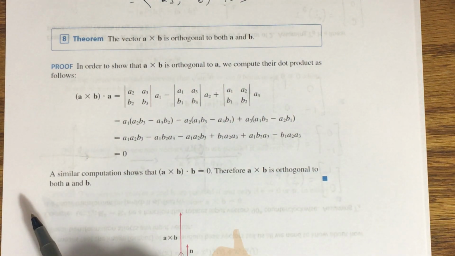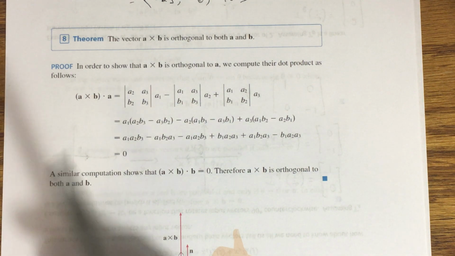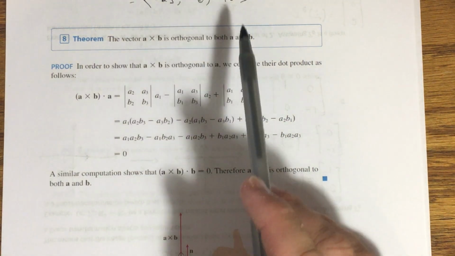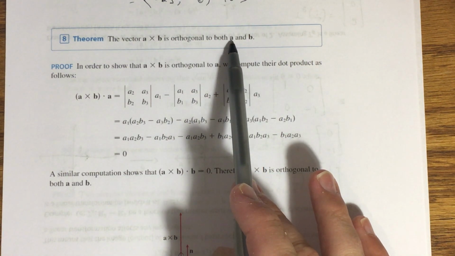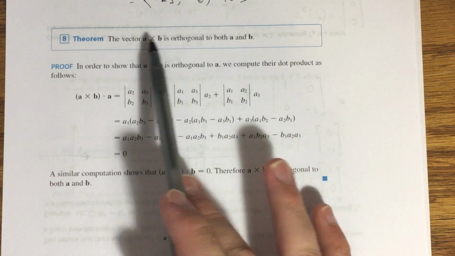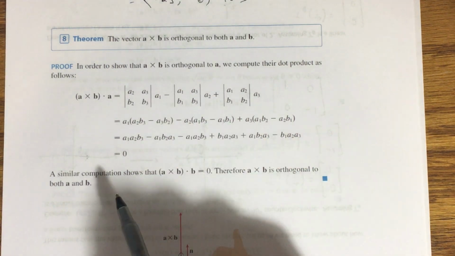Remember, the dot product of two vectors, if it's equal to 0, is how we determine whether or not two vectors are orthogonal. So I'm going to start by taking the dot product of A cross B with the vector A to first show that these two vectors are orthogonal.